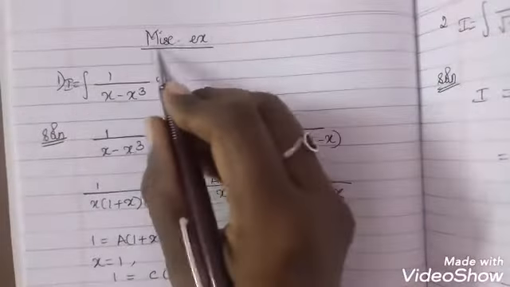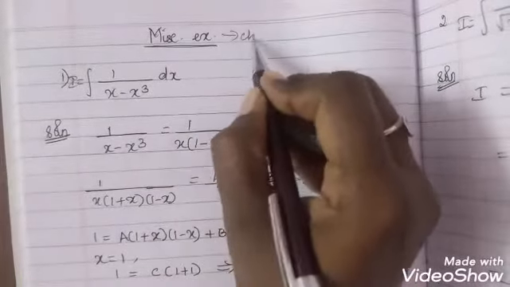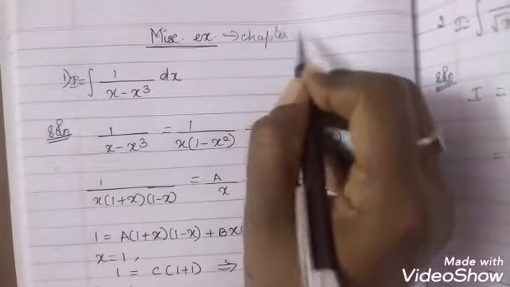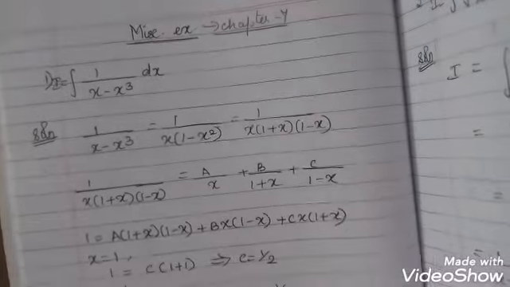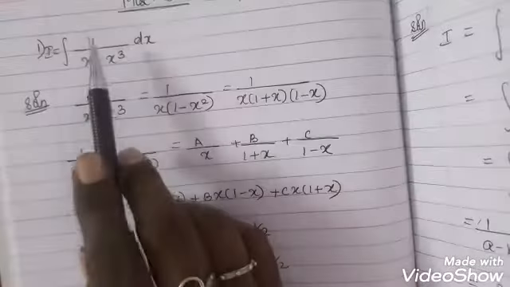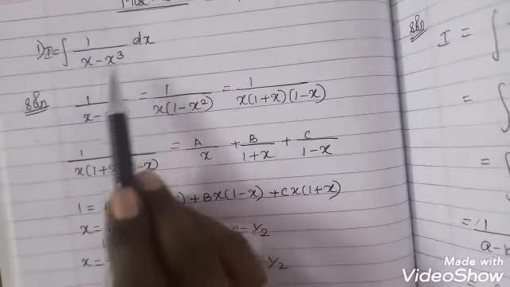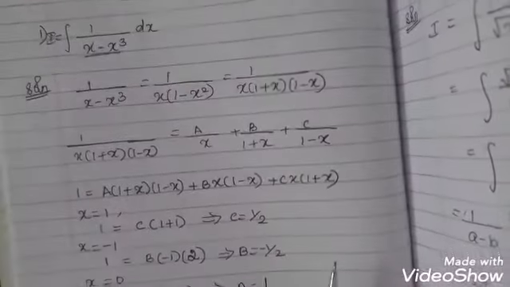So in this video, we'll start with the miscellaneous exercise for chapter 7. That's nothing but integration. So under this, we'll start with the miscellaneous exercise. The first question is the integration of 1 by x minus x cube dx.